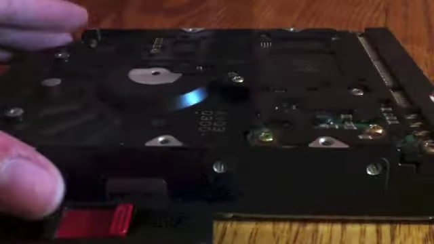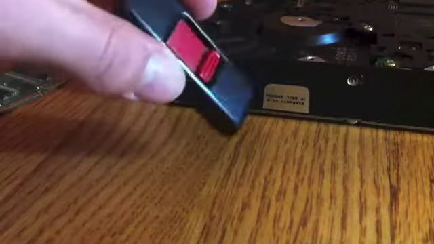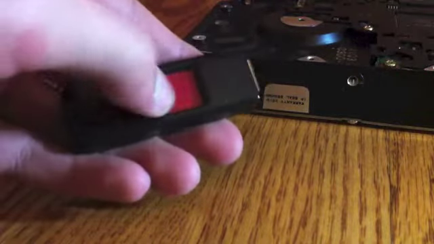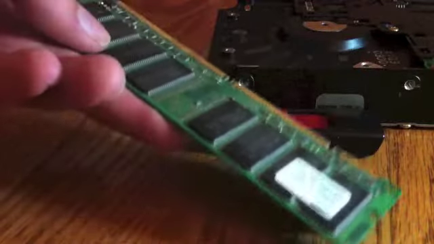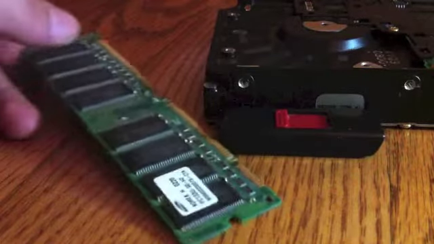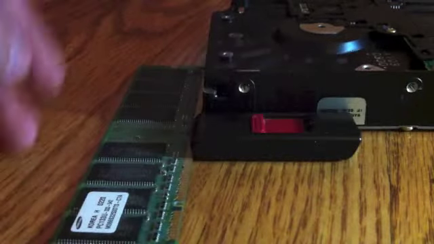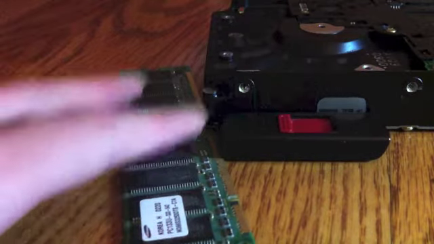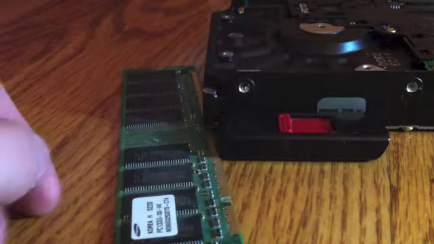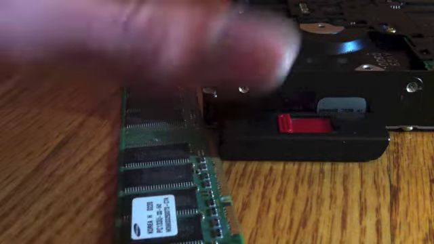I have a 500 gigabyte hard drive I salvaged from an eMac. I have an 8 gigabyte flash drive. I'm pretty sure it's 8 gigs. And then I have a stick of RAM. Pretty sure it's like 200 megabytes, I think. Yeah, 200 megabytes. And so these are basically the three forms. They each do something slightly different than the other one. I'll just start off with the hard drive.